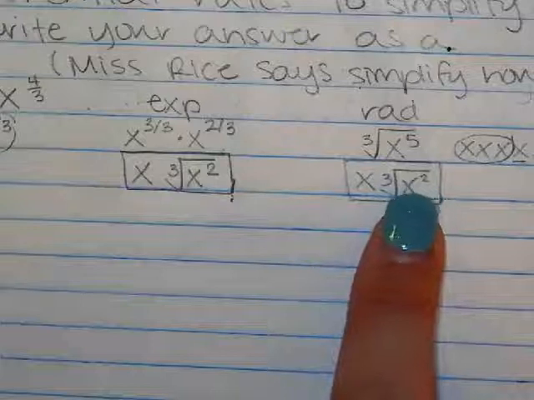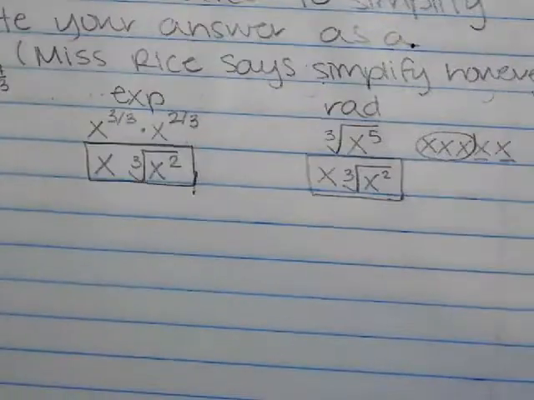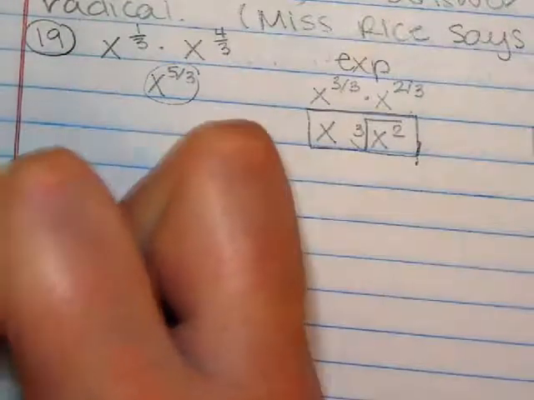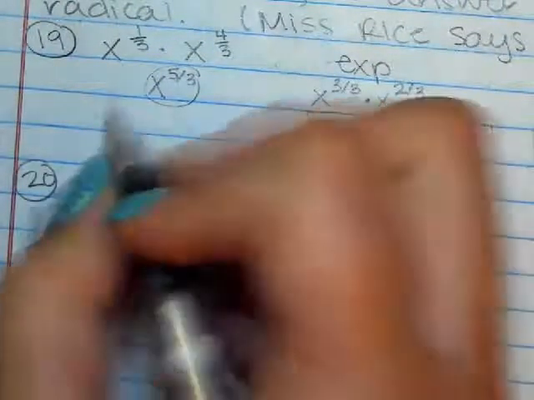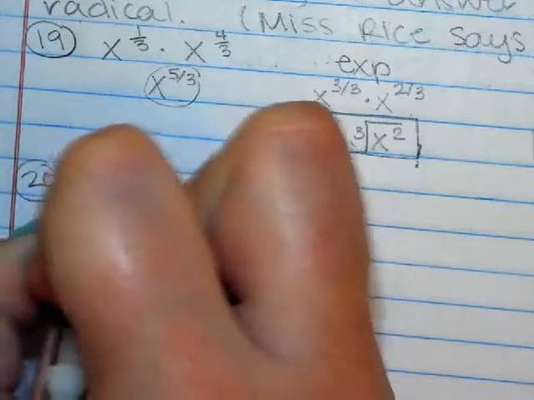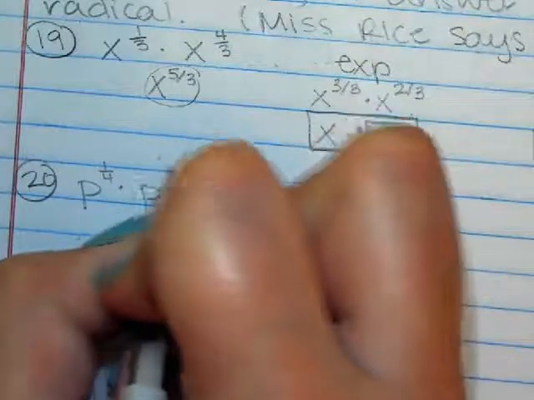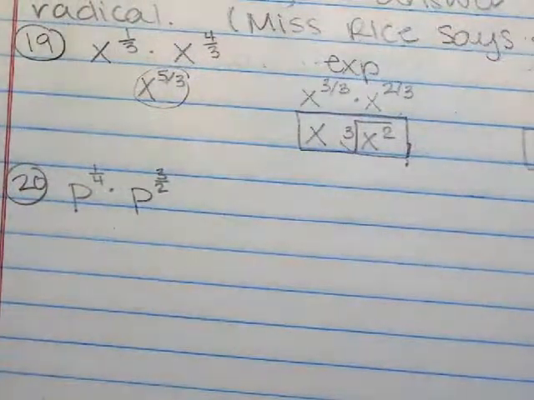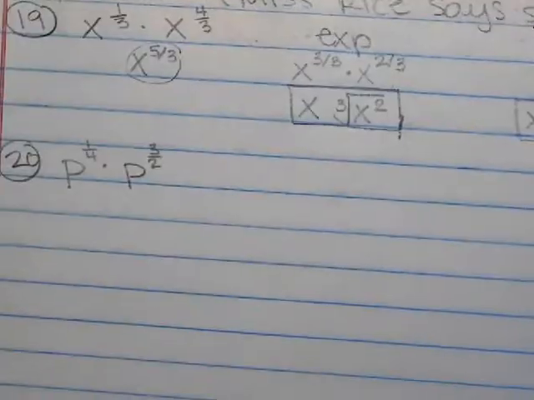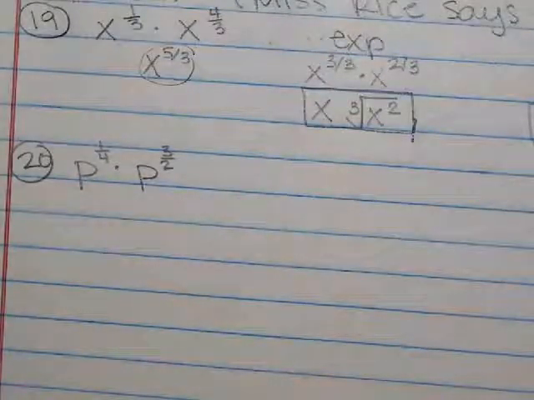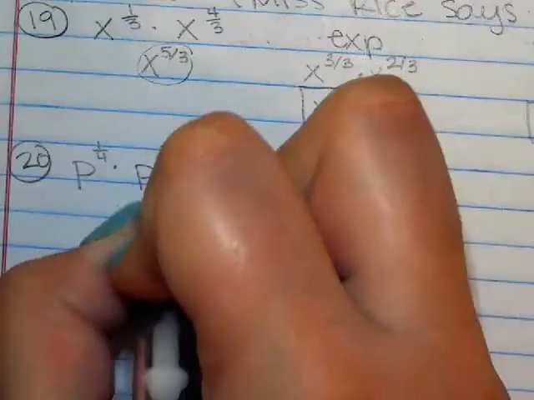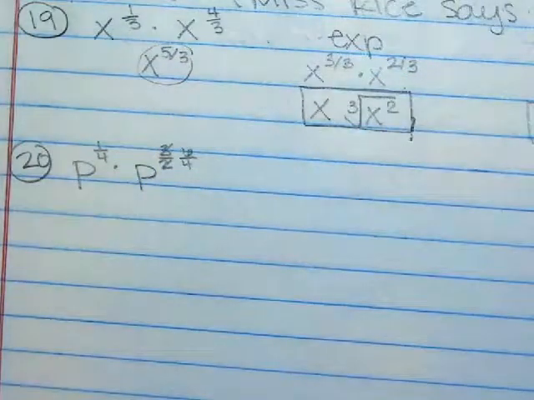Okay. Number 20. P to the 1/4 times P to the 3/2. Gino, why you do this to us? P to the 3/2. We need that to be in terms of fourths. 6/4. So P to the 1/4 times P to the 6/4. What does that give us? P to the 7/4.